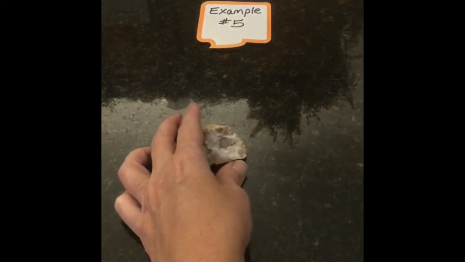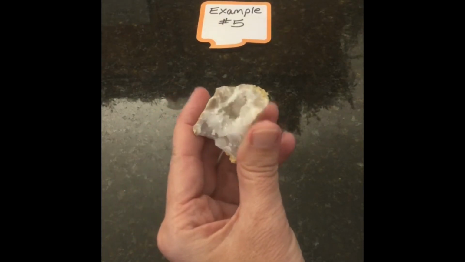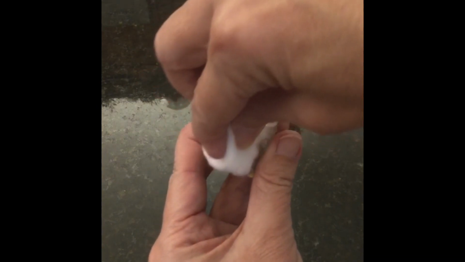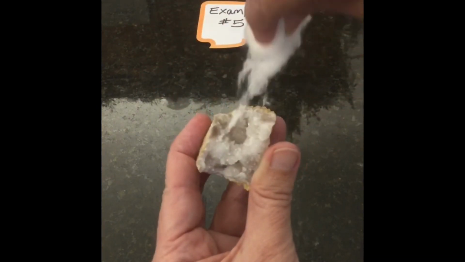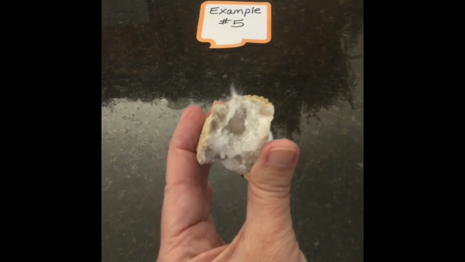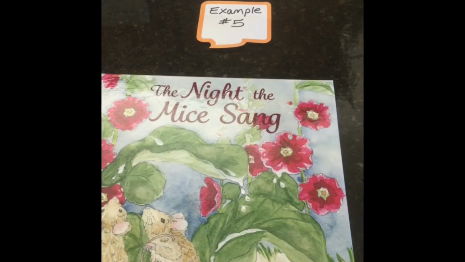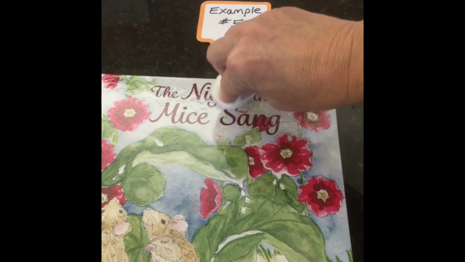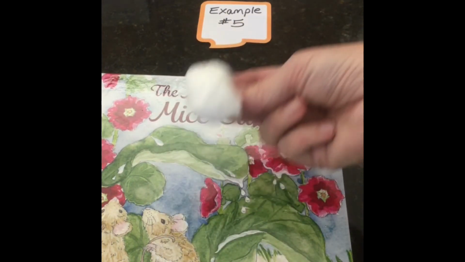My next example is a crystal. Pretty. How would you describe the texture of the crystal? The last example is a book, The Night the Mice Sang. How would you describe the cover of the book?